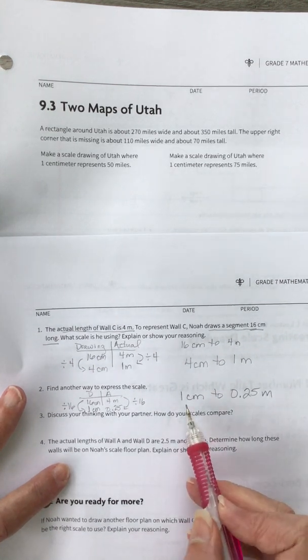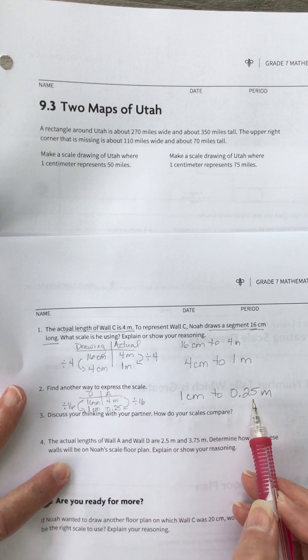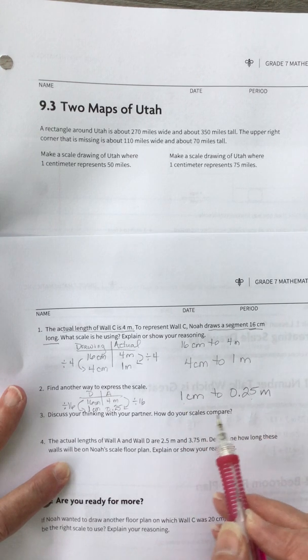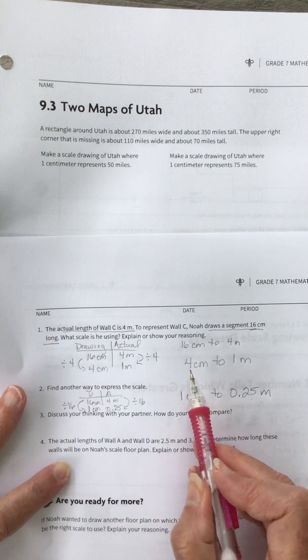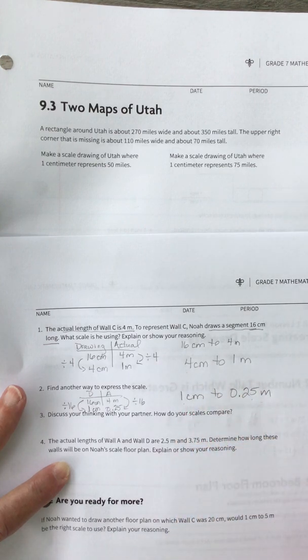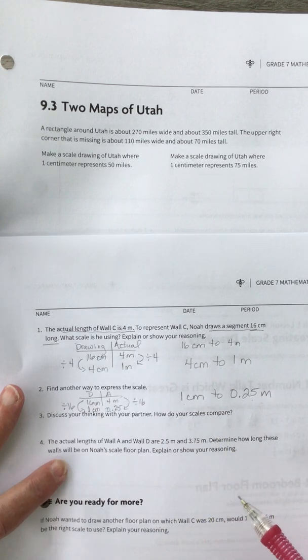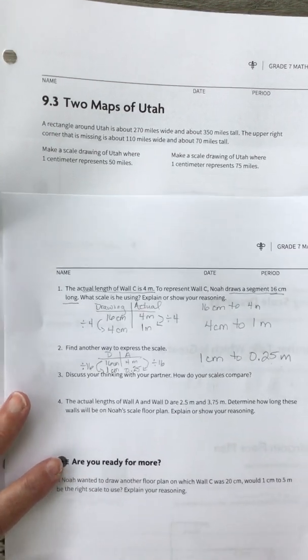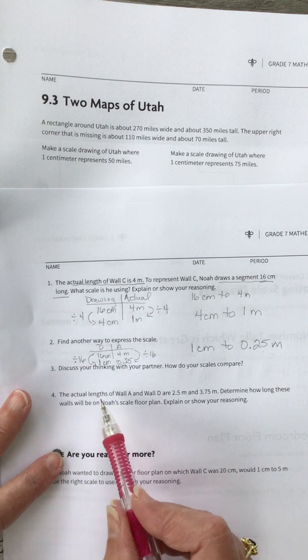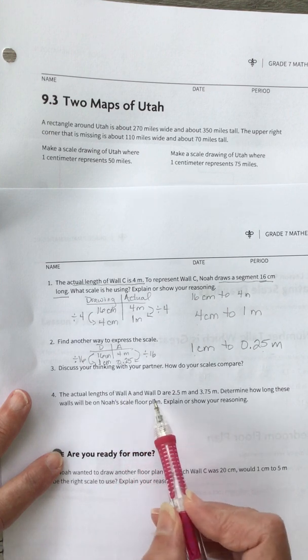Could we just double this? Yeah, we could say 2 centimeters to half a meter. As long as you're doing the same thing to both sides, where have we heard that before, you're going to keep the same relationship.